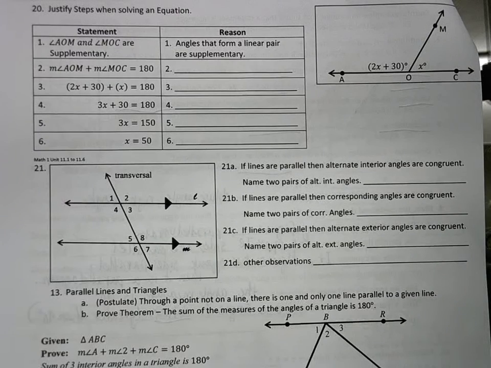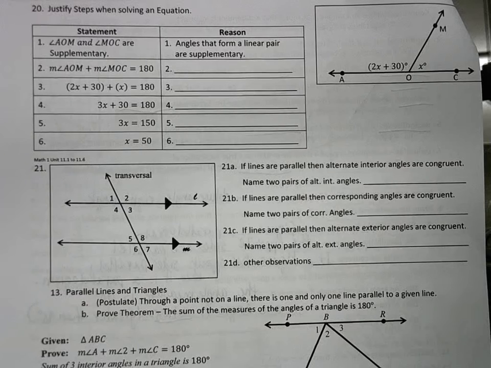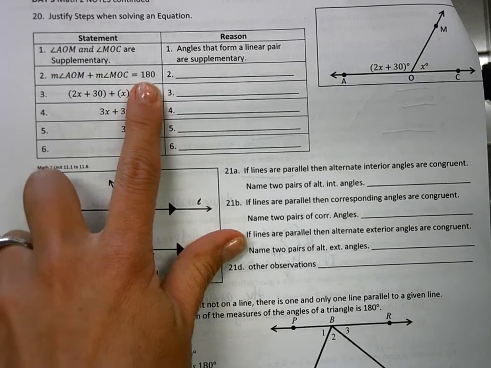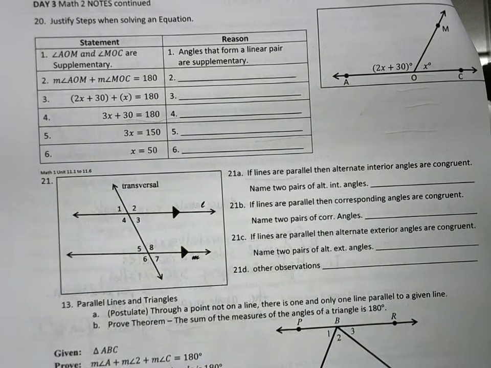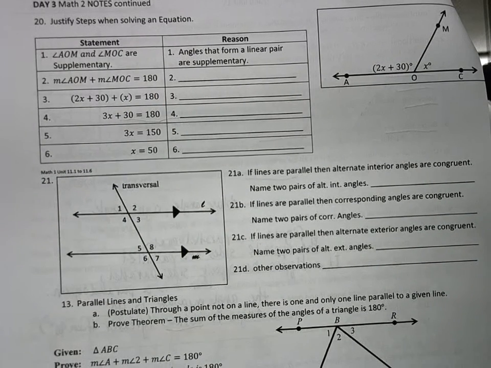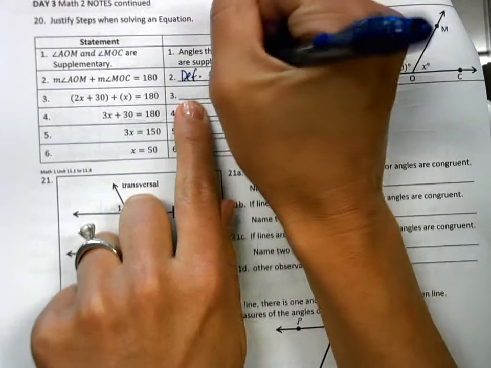How can they write that statement? And it goes back to that page, and then it also goes back to the vocabulary words from day 1. So whenever you have how they were able to write this equals 180, what things equal 180? You said it. That's the answer. Definition of supplementary angles.